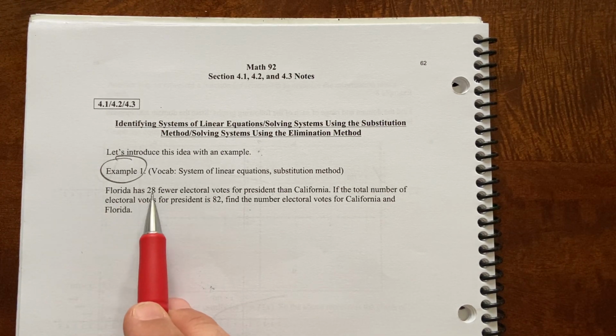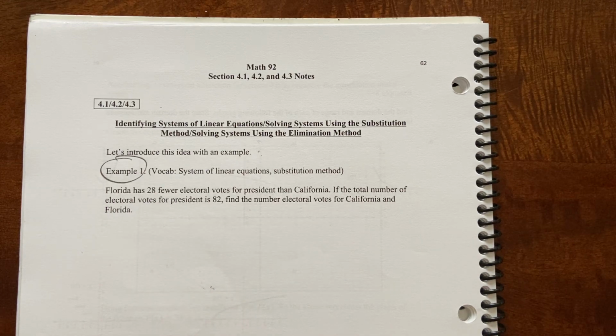It says Florida has 28 fewer electoral votes for president than California. And then it goes on to say if the total number of electoral votes for president is 82, and that would be between those two states, find the number of electoral votes for California and Florida.